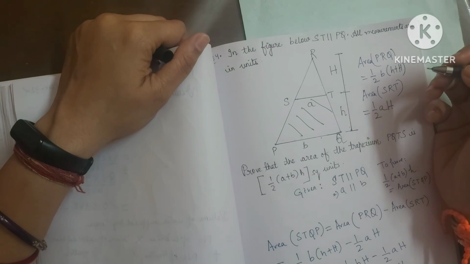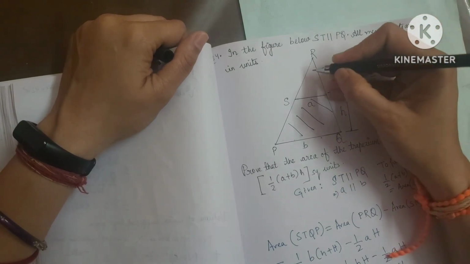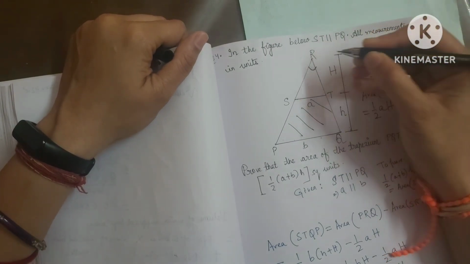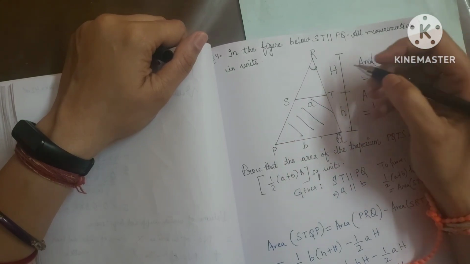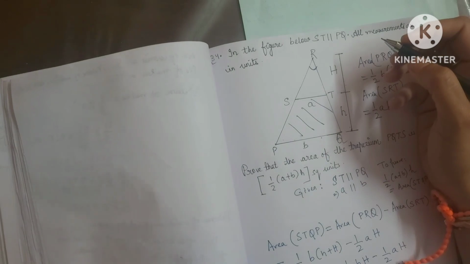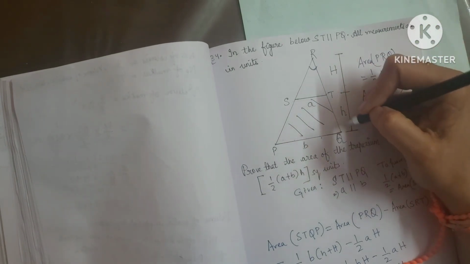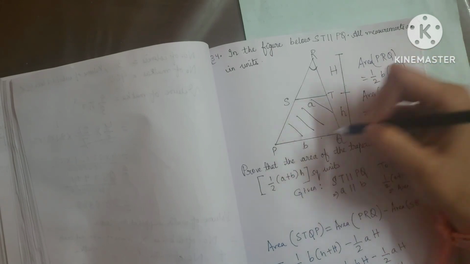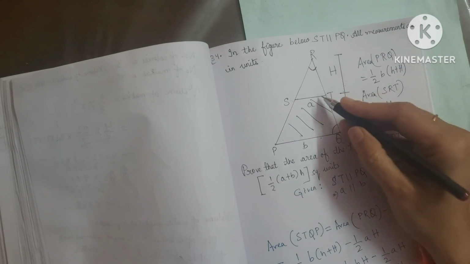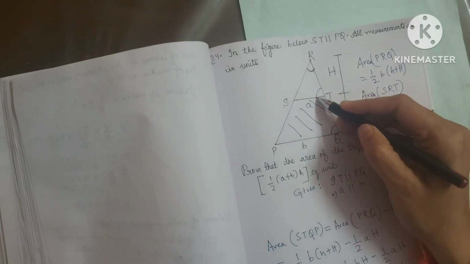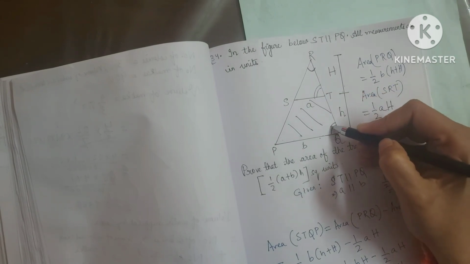How can we prove it? First of all, this angle is common to both triangle SRT and triangle PRQ. Similarly, take any other angle. These two sides are parallel, which has been given in the question, that ST is parallel to PQ. So can I not also mention that since these two are parallel, these are corresponding angles, right?